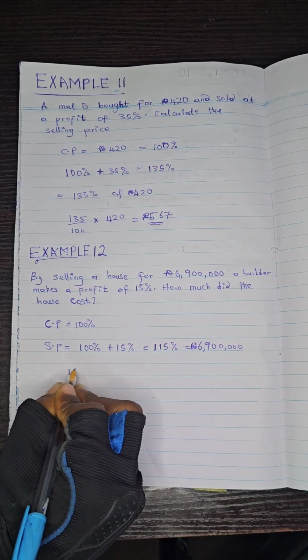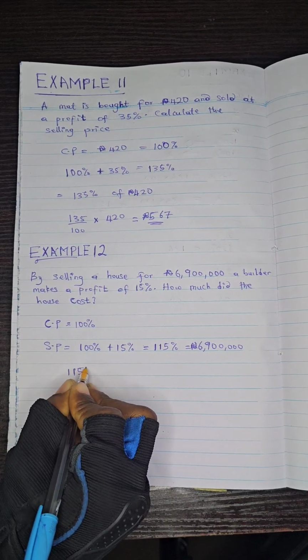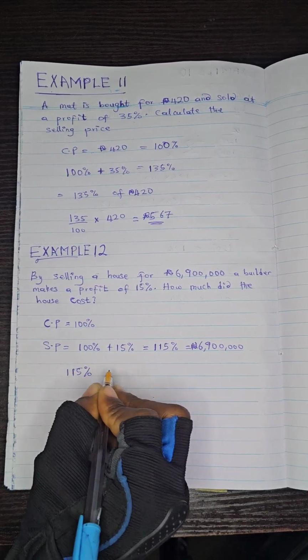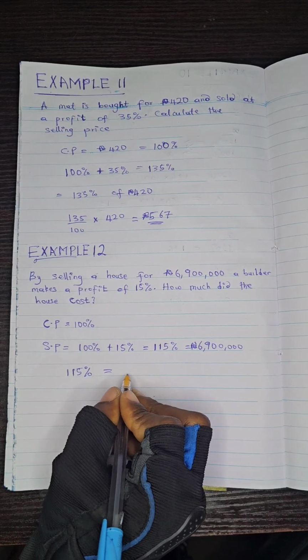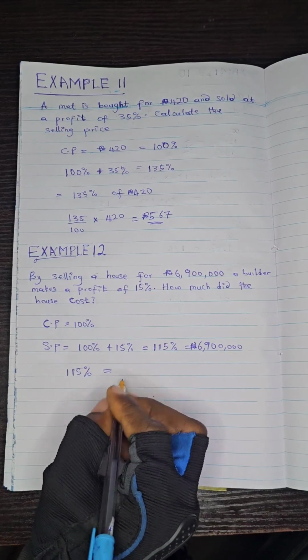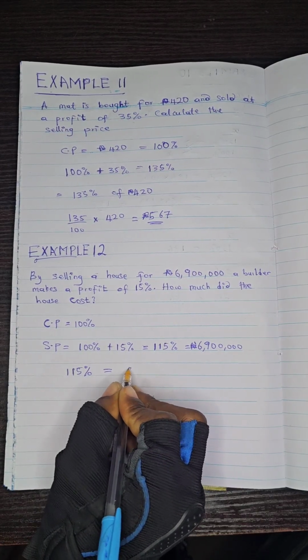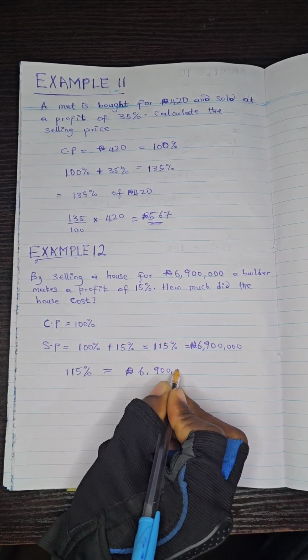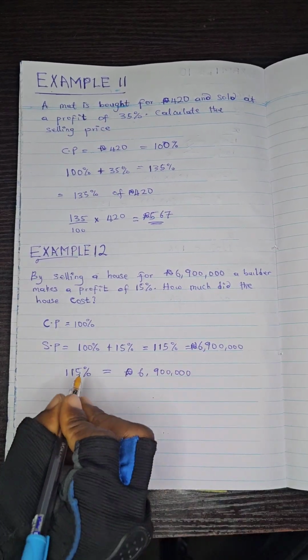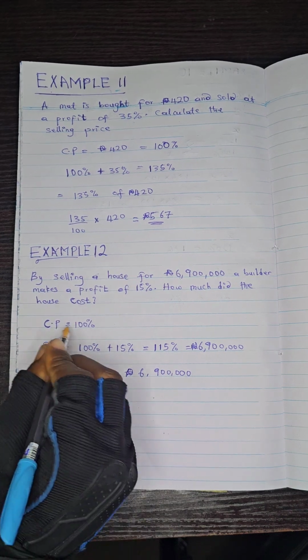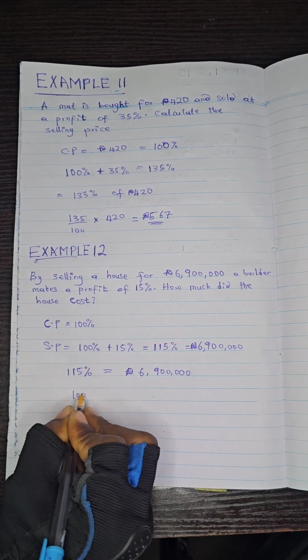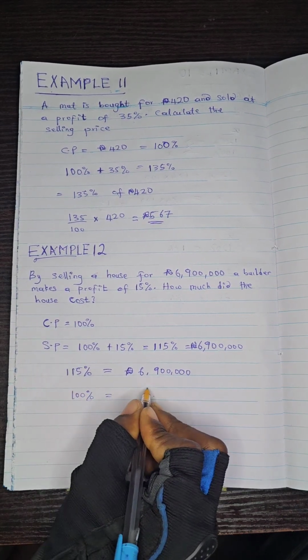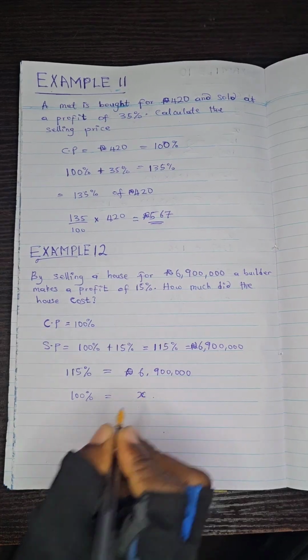You can say, okay, 115% is equal to 6,900,000 naira. So what we are looking for is the cost price, which is the 100%. The 100% will be equal to x. That's what we are looking for.